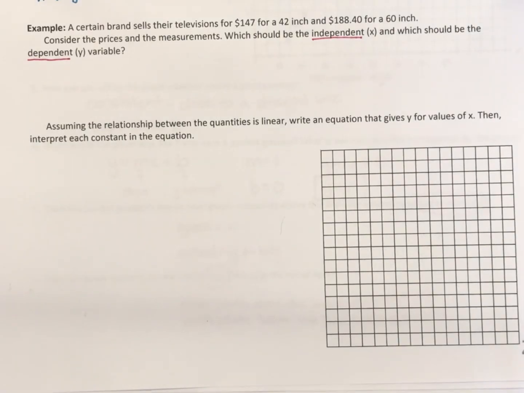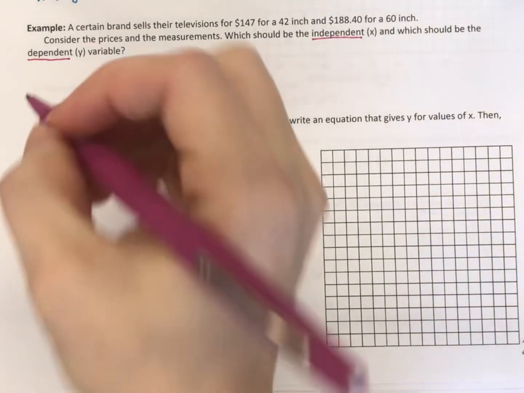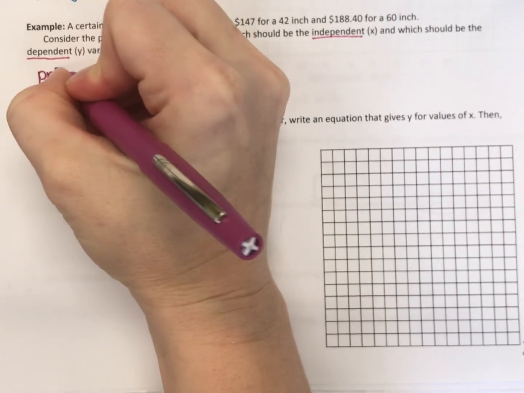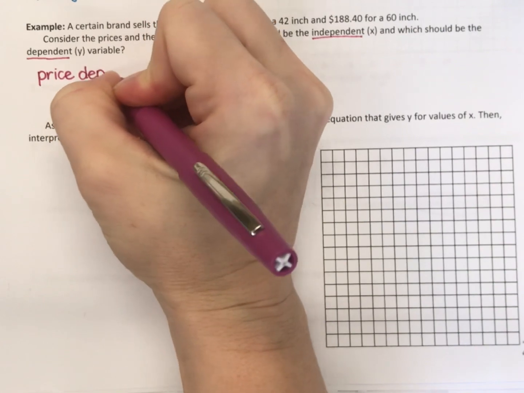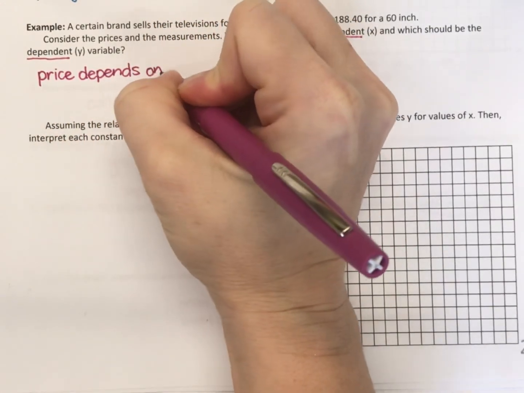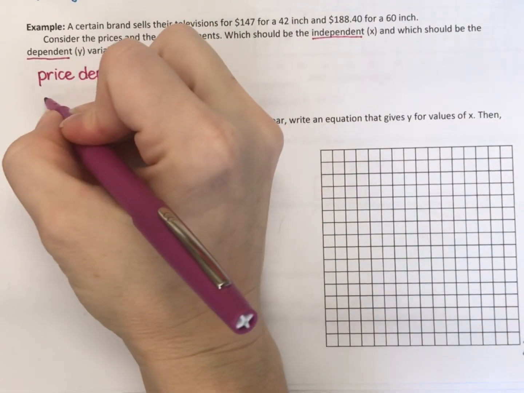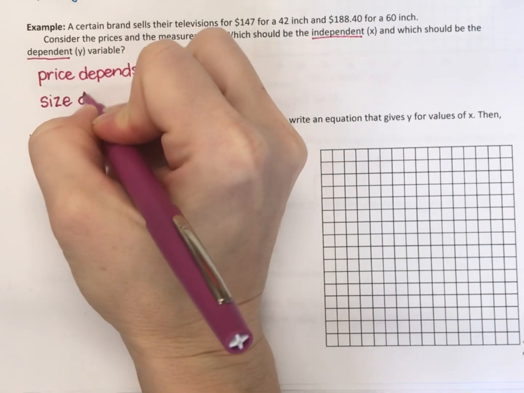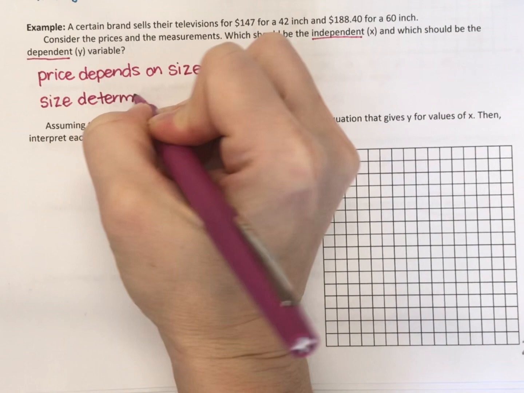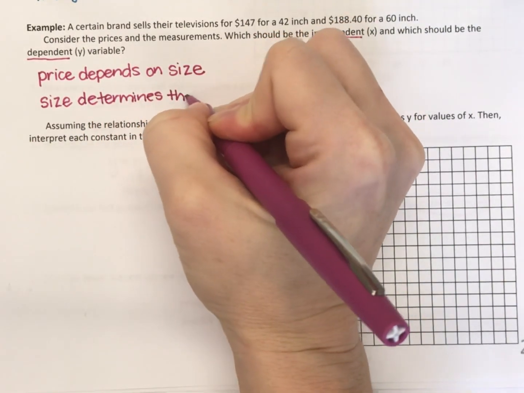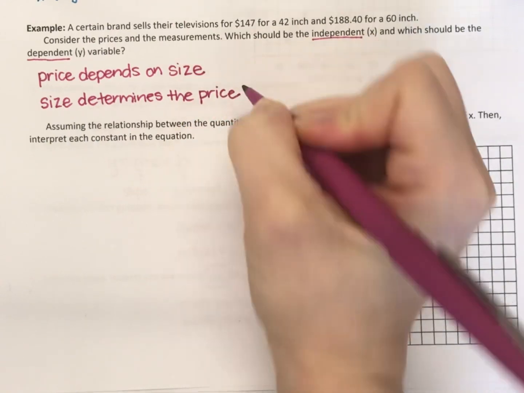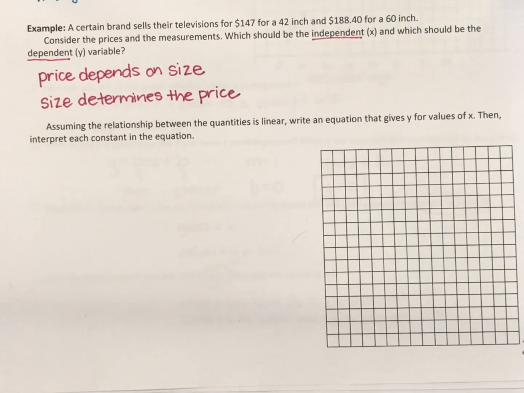And in some ways that maybe could go either way, but I think when a company is pricing things, they're probably saying, okay, well, we want to make a 42-inch TV, how much should we charge for it? So the price of the TV depends on how big it is. Another way of saying that is that the size of the TV determines our price.